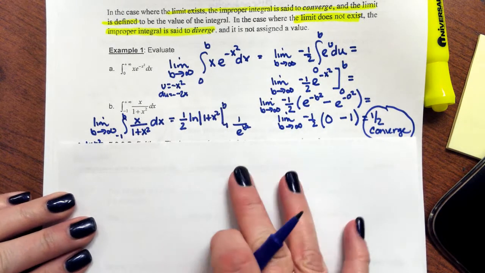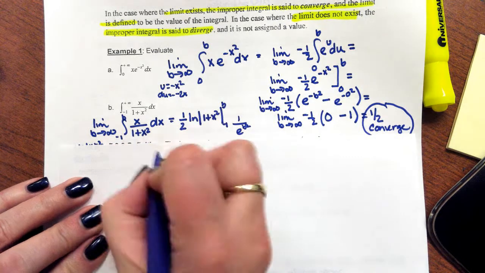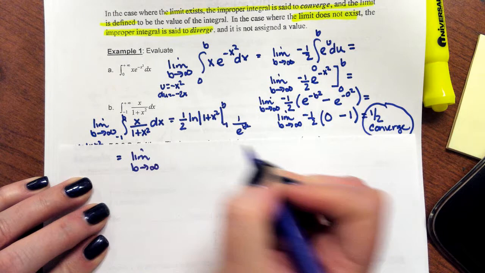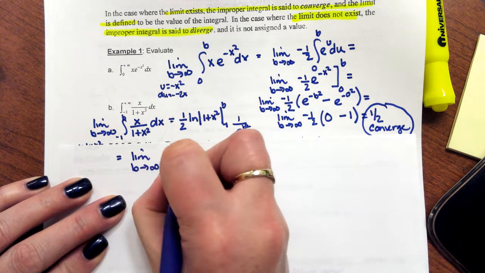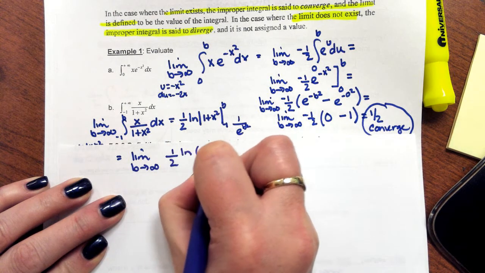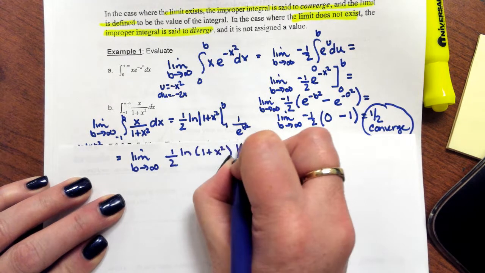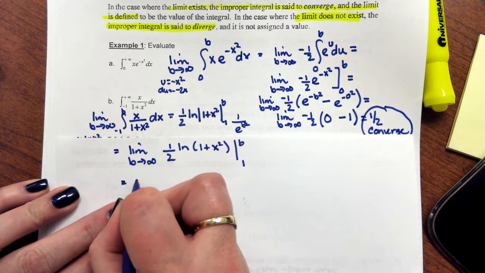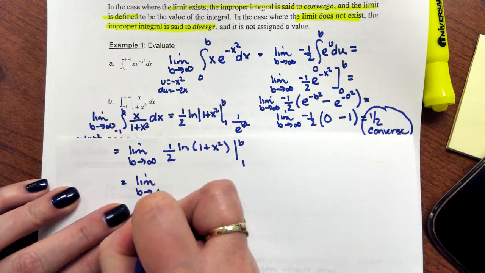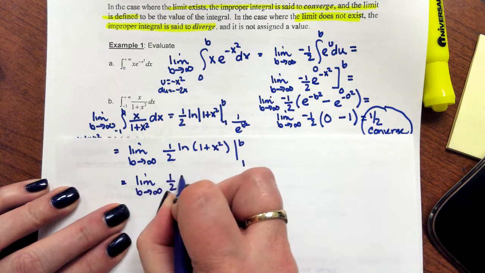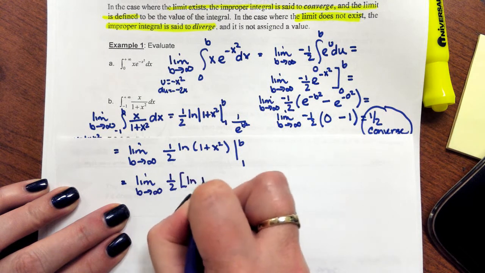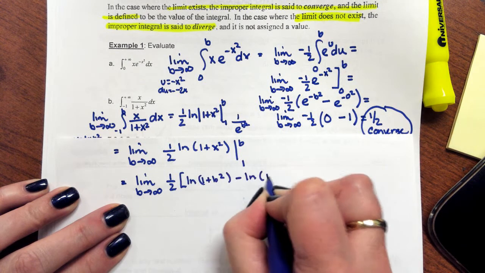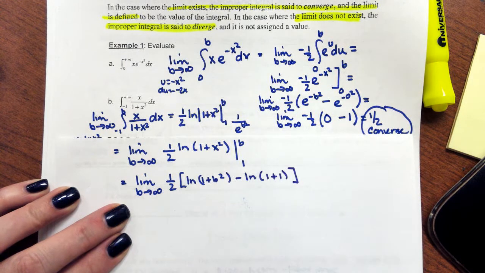I'm just going to do this on a separate sheet of paper since I'm getting a little squished here. So again, once I integrate this, I have the limit as b goes to infinity of 1/2 times the natural log of 1 plus x squared. And again, I need to evaluate this from -1 to b. So I plug in my bounds. I have the limit as b goes to infinity of 1/2 times the natural log of 1 plus b squared minus the natural log of 1 plus 1.